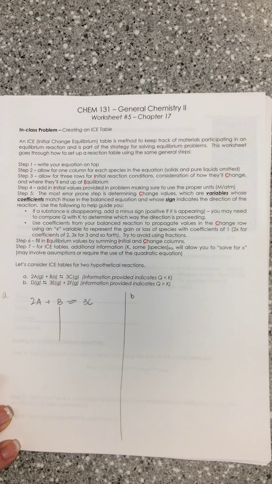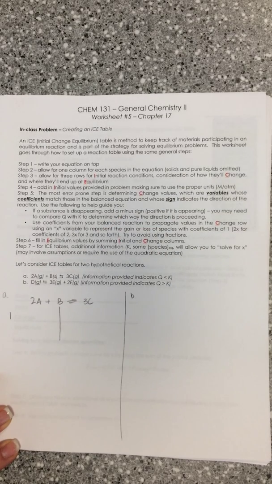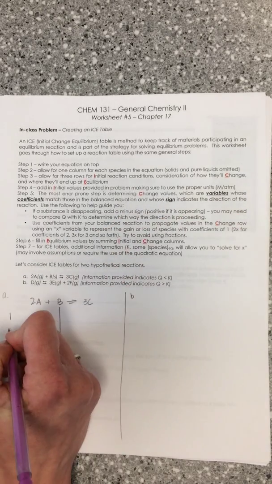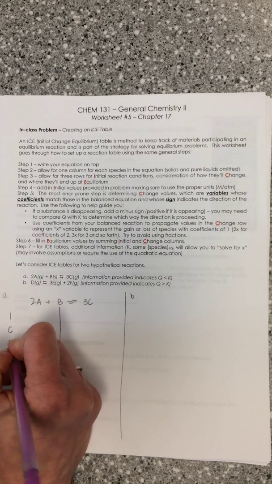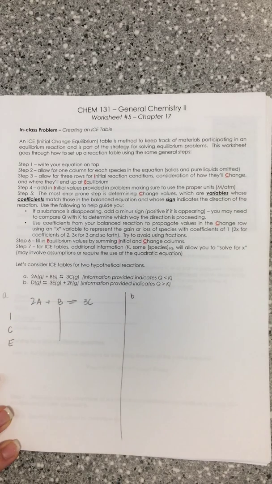We're going to allow for 3 rows in our ICE table. The first row is for initial reaction conditions, which are going to be concentrations. The next is a consideration of how they're going to change. And lastly, where things end up when we reach equilibrium. So you just write ICE down the left-hand side.